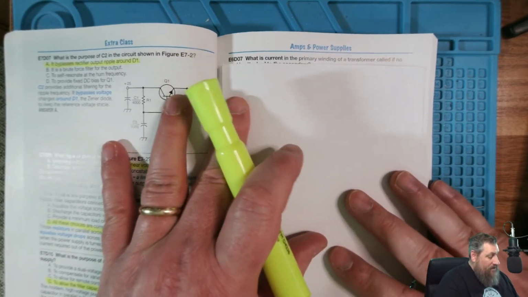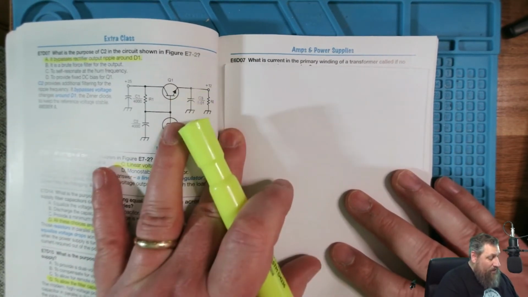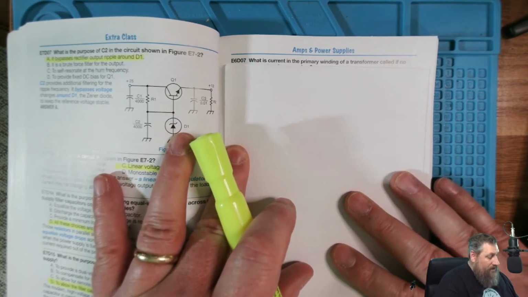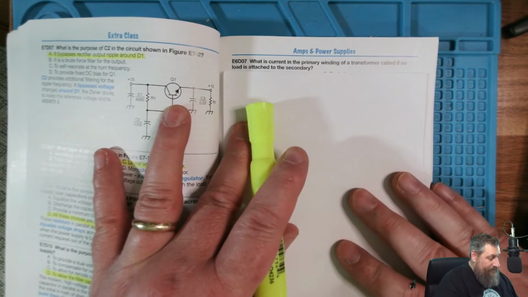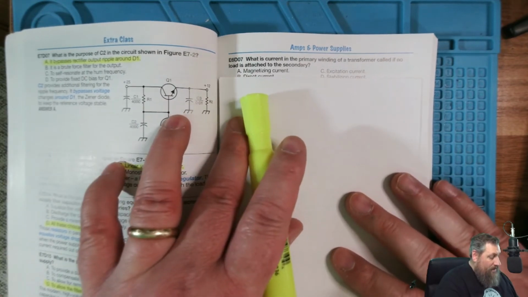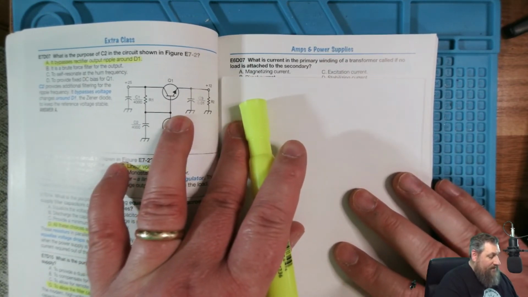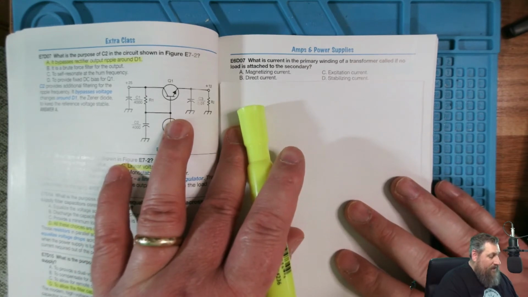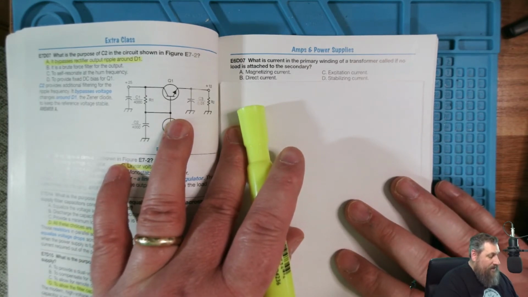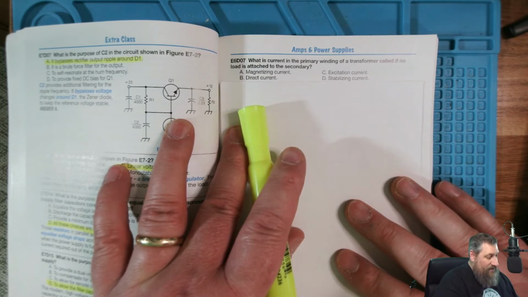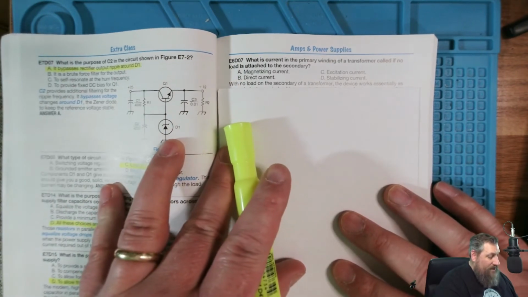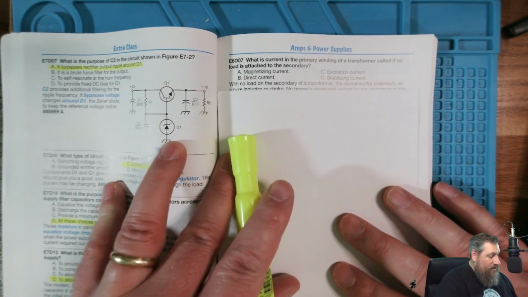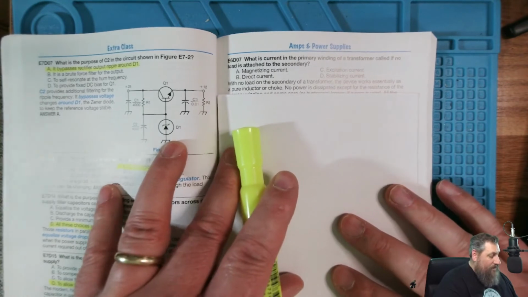So what is the current in the primary winding of a transformer called if no load is attached to the secondary? A. Magnetizing current. B. Direct current. C. Excitation current. Or D. Stabilizing current.